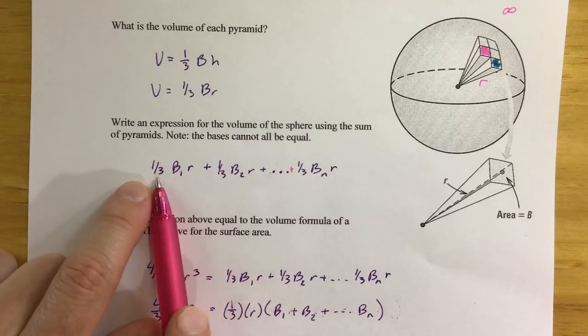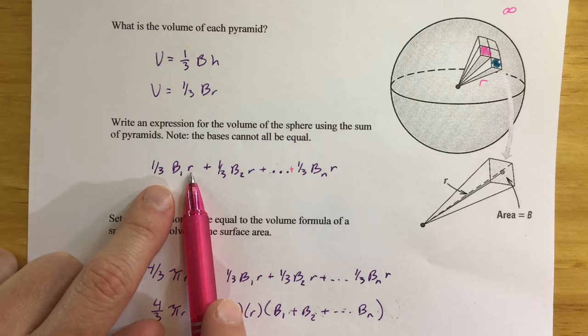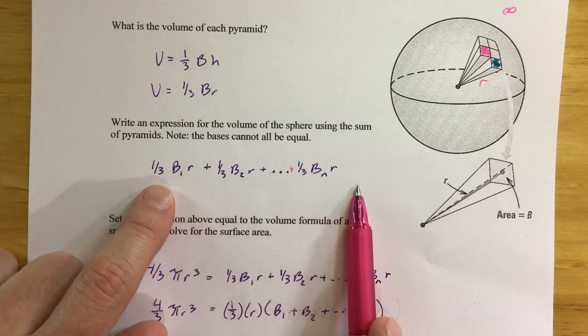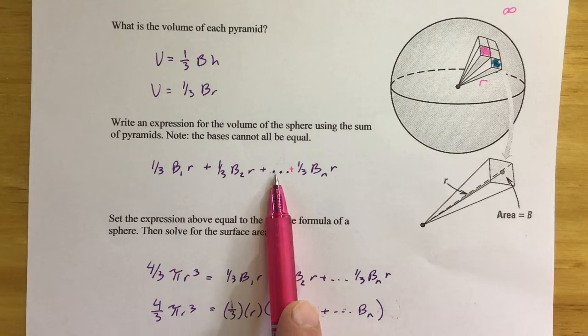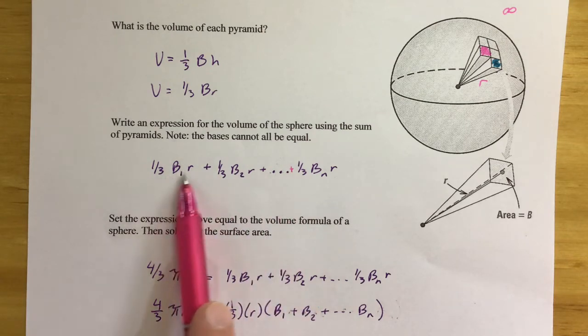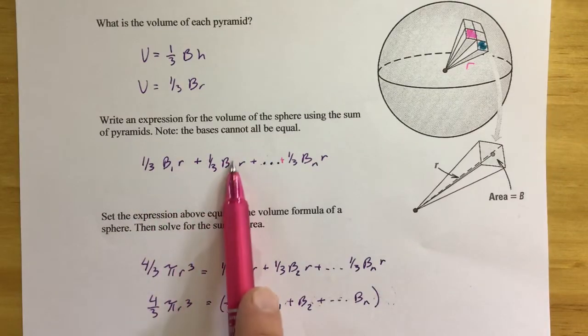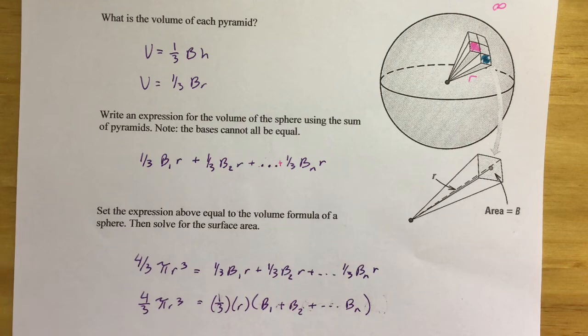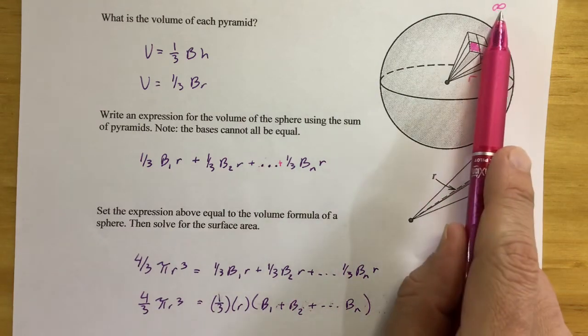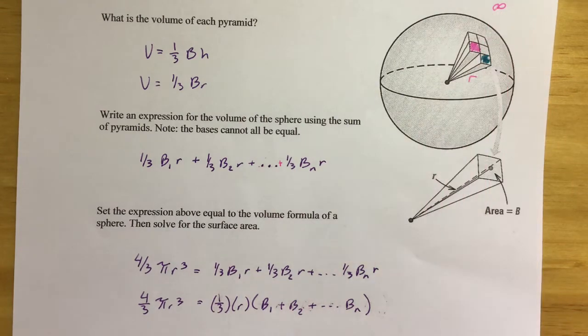But all of these still have a 1/3, and the radius is still the radius no matter what as you go through those. So remember that the dot, dot, dot means that there's a lot of information that could be in there. We're imagining these pyramids all getting added together probably about 1 billion times to make this accurate. But ideally, it's an infinite number of pyramids.